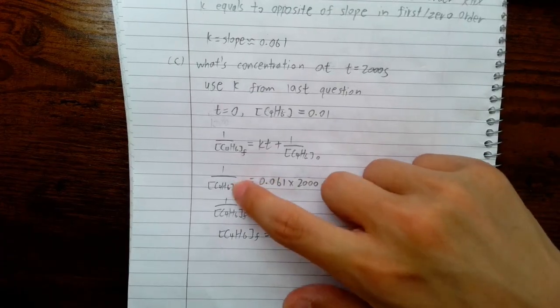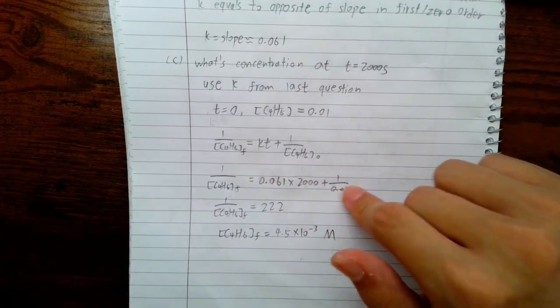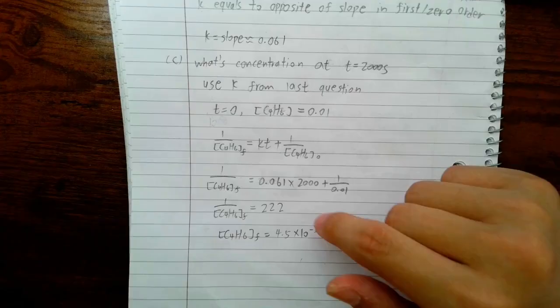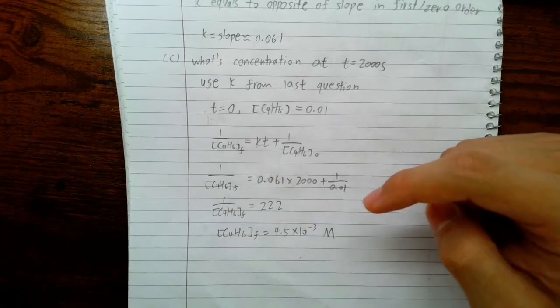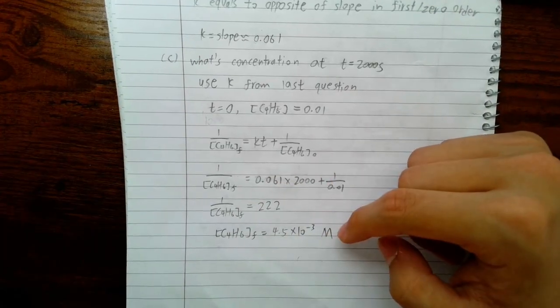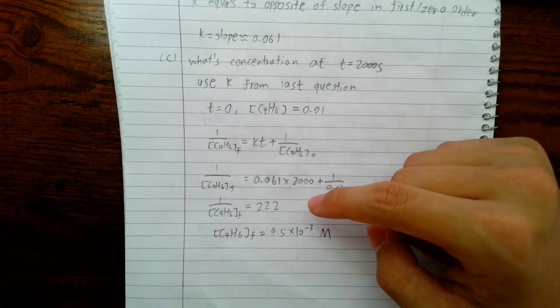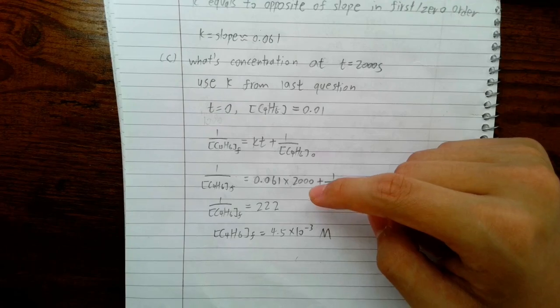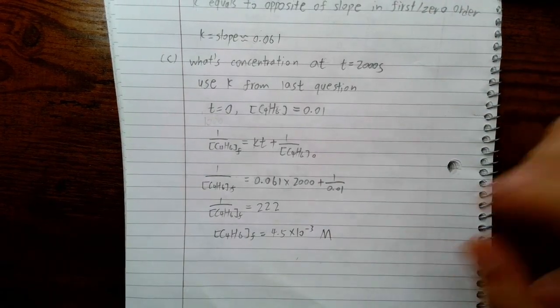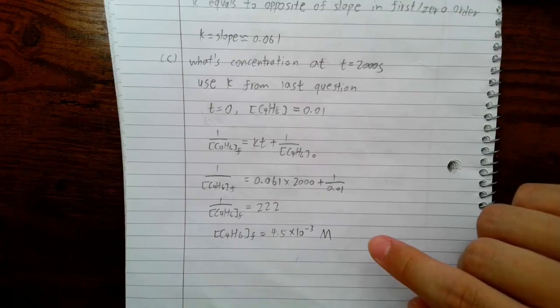We got this thing over here equal to this value, and we flip it, and we can calculate the concentration of the reactants, sorry, not the product. And now you know how to calculate the concentration.